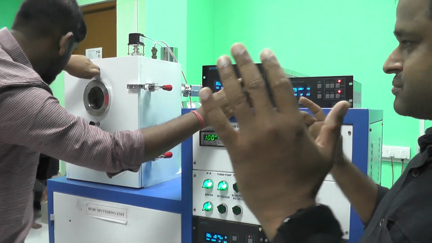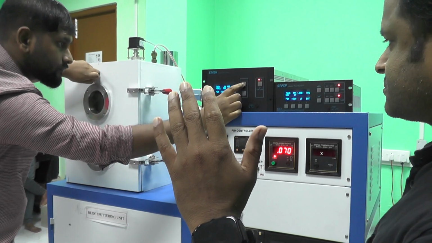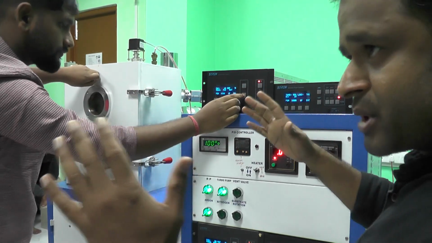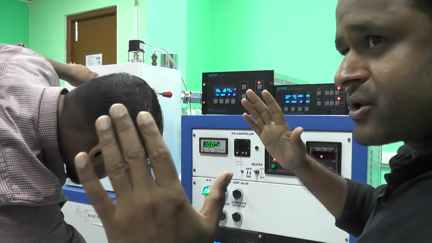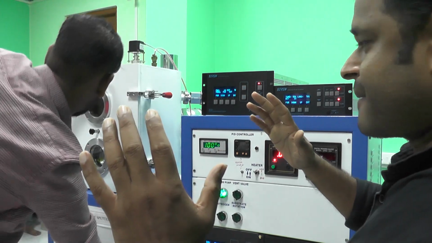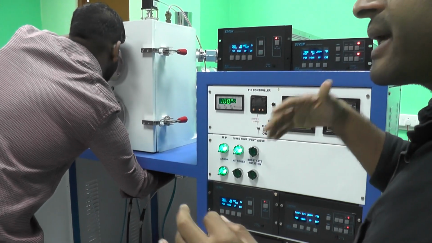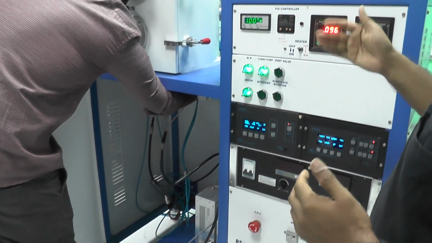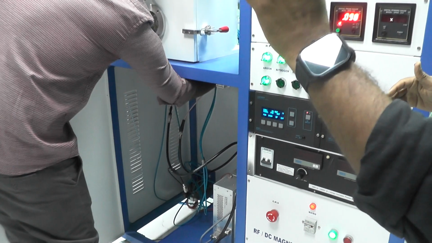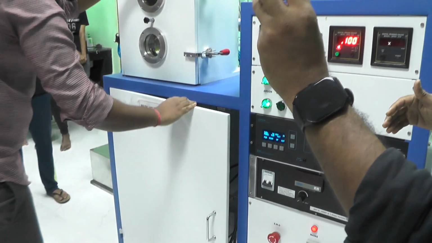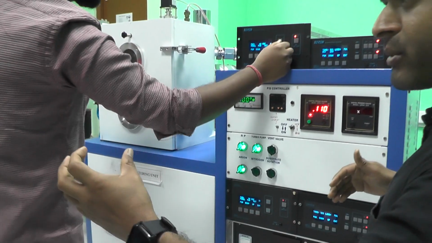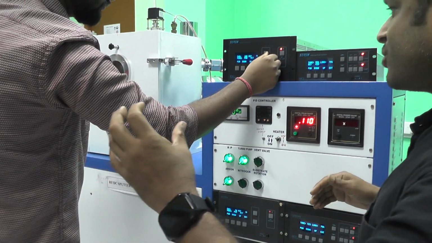For the superlattice kind of deposition, we are using two magnetrons at the same time. We have calibrated earlier how much time is required to grow a given nanometer of thickness.